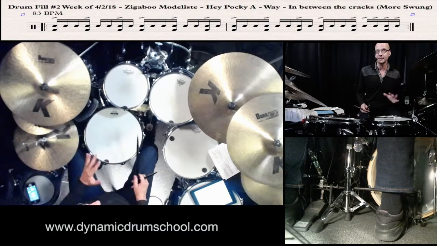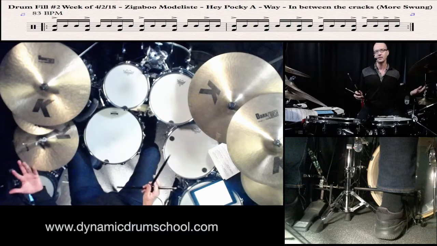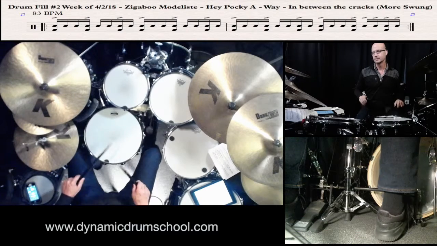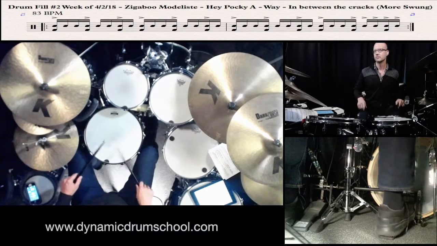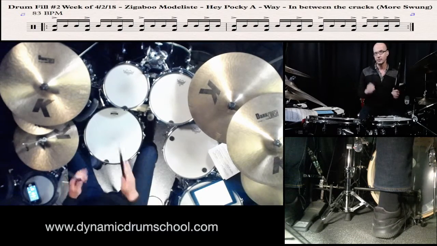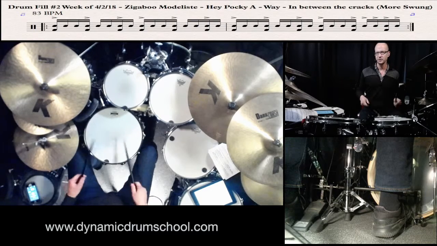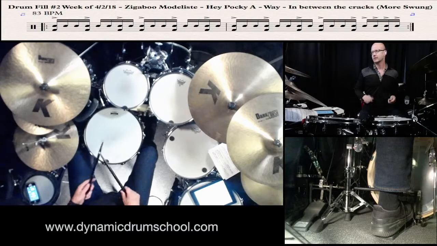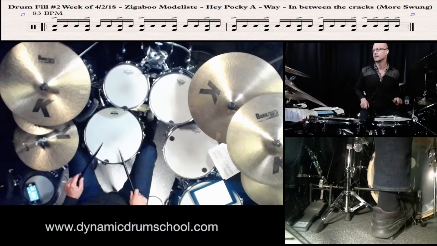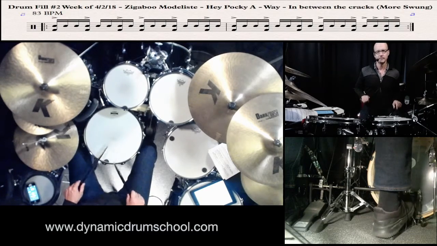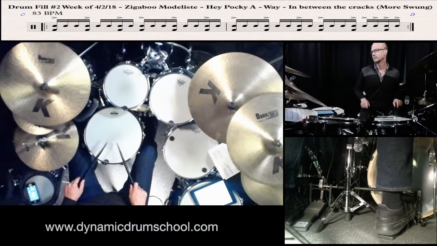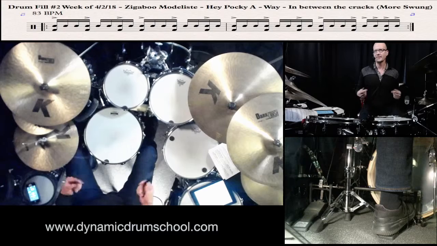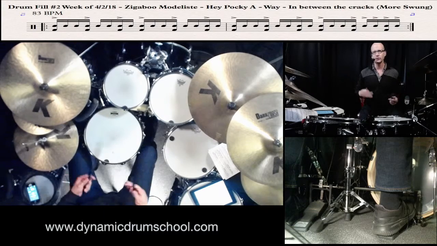So definitely listen to the song. This is all about the feel. It's not super hard to play this, but it's hard to get the right feel because it's easy to kind of do two straight. Let me play it with the metronome straight. 3 and a 4 and a. So that's not really the right feel. You want it looser.